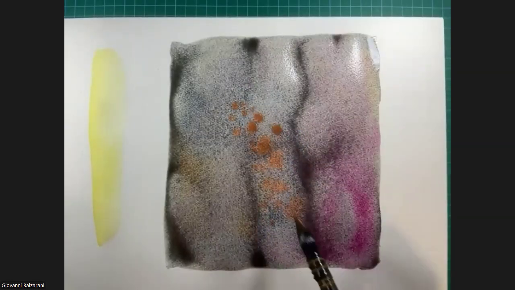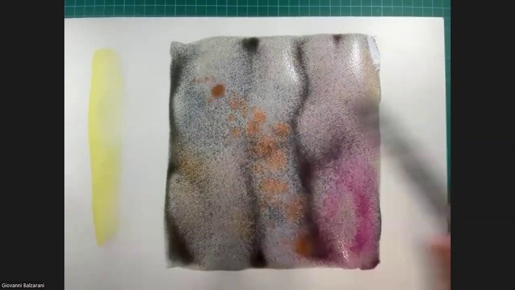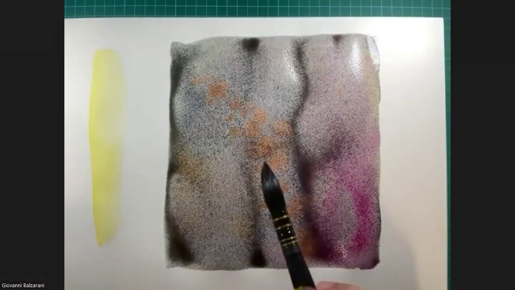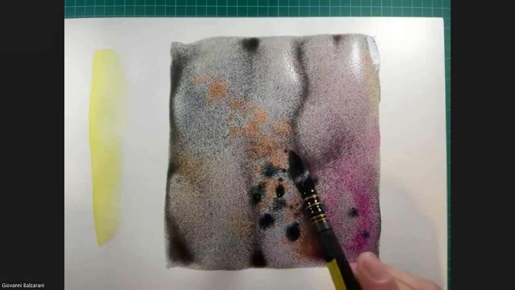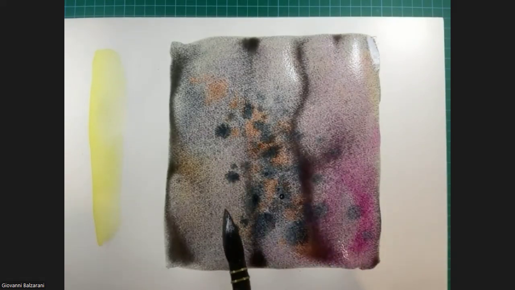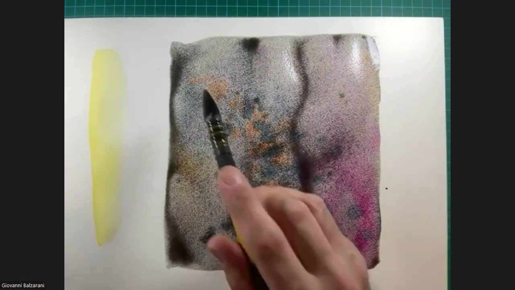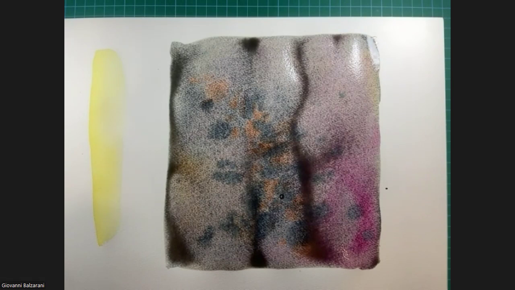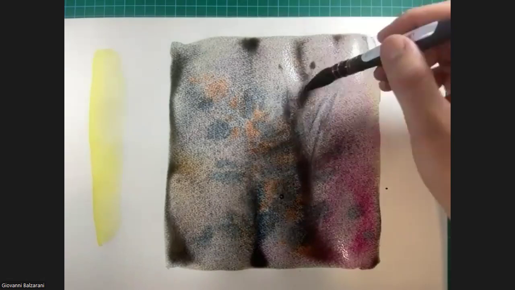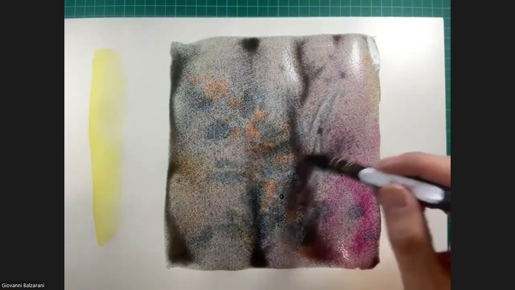The 30 light red, the new color, one of the 16 new colors. Payne's gray. Beautiful colors, Gio. Thank you, Erkin. Theo, did you wet your section of paper there before you started to put anything in?